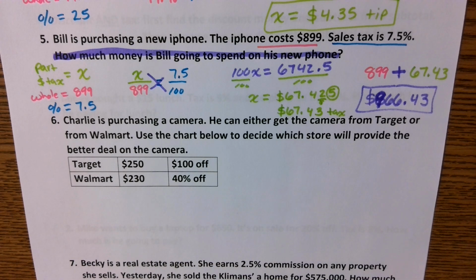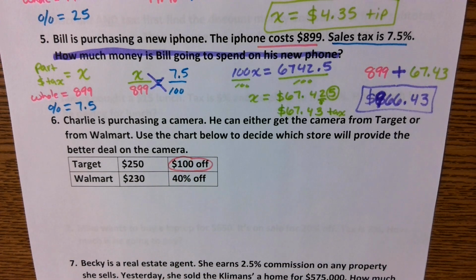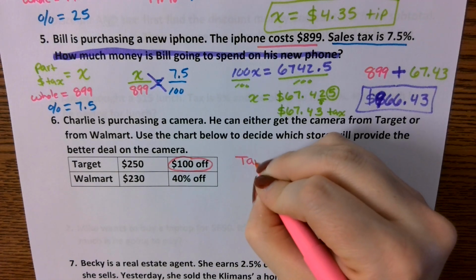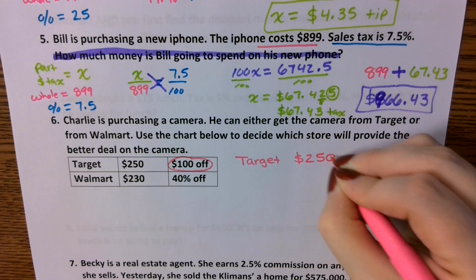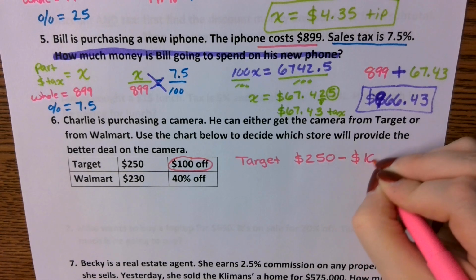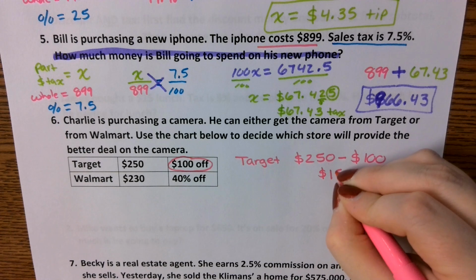Okay, so now you're trying to figure out who's got it cheaper. So let's start off with Target, the $100 off. So for Target, we're going to take whatever the original price was of $250, and all I'm going to do is subtract $100 off. That means Target is selling theirs for $150.